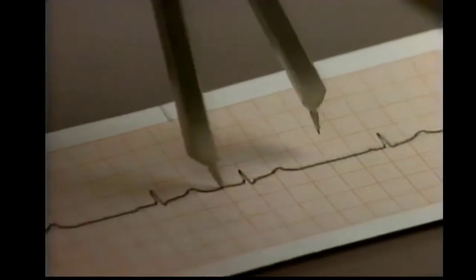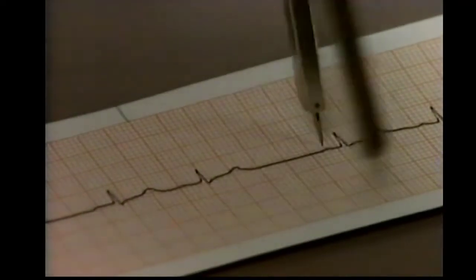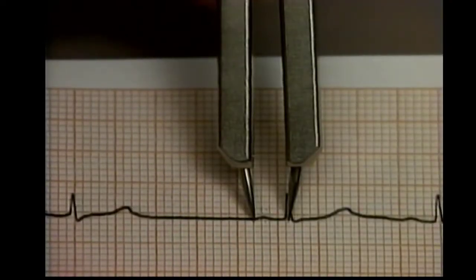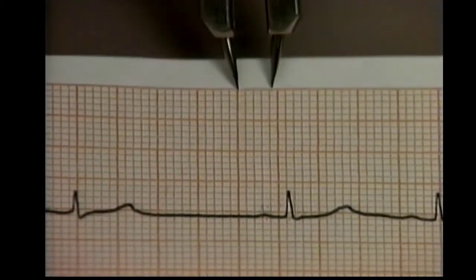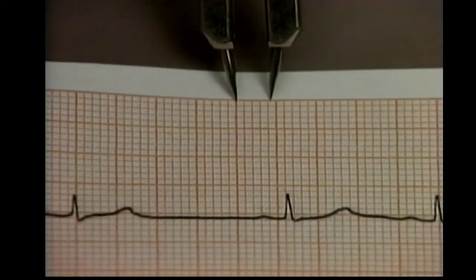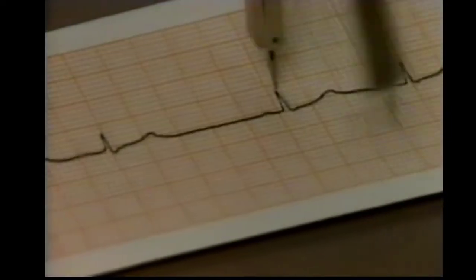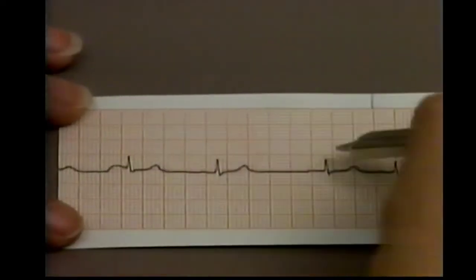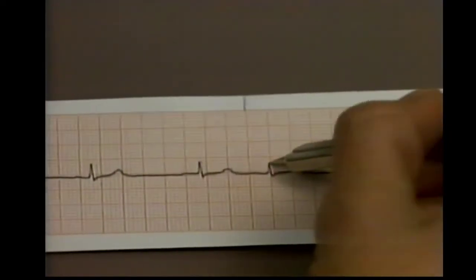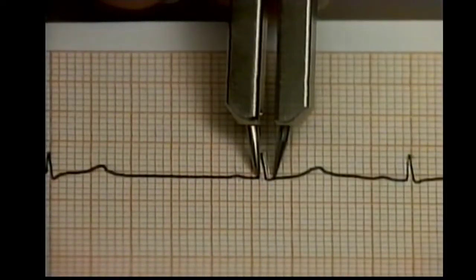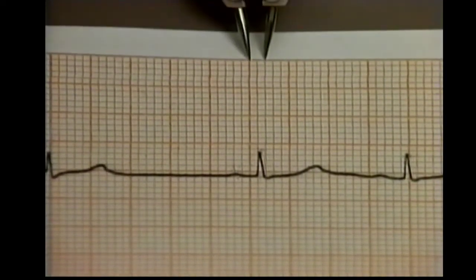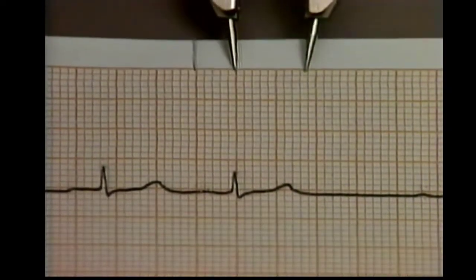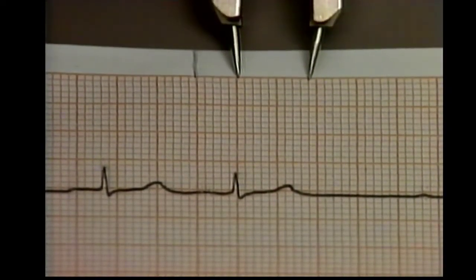The atrial rhythm is irregular because the PP interval is variable, and the atrial rate is about 70. The PR interval is normal and consistent in duration at 0.16 second. The RR interval varies, so the ventricular rhythm is irregular. The ventricular rate is about 70. The QRS complex duration is 0.08 second, within normal limits. And the QT interval is normal, at 0.36 second.